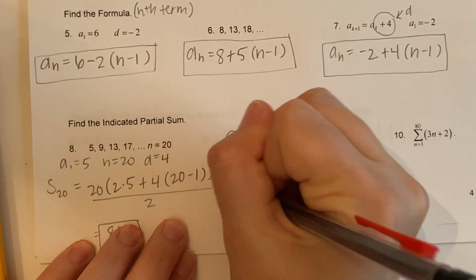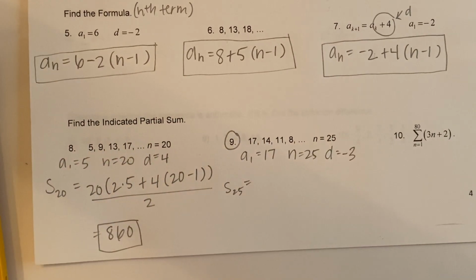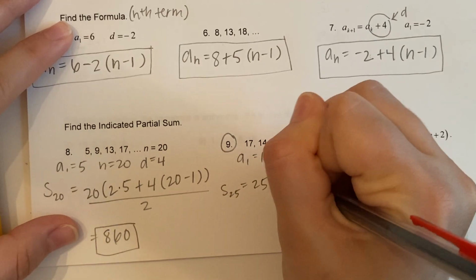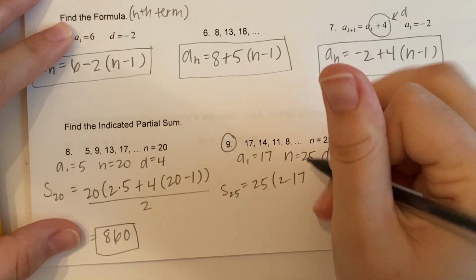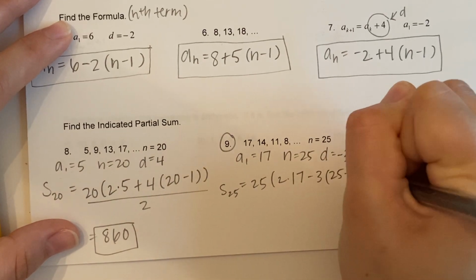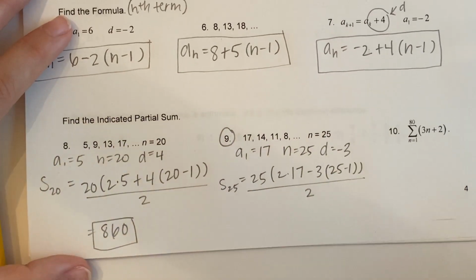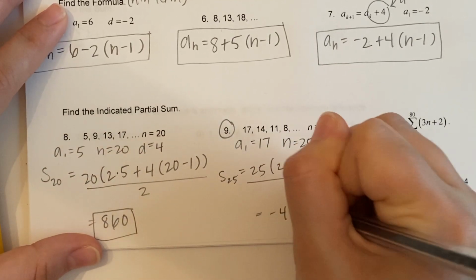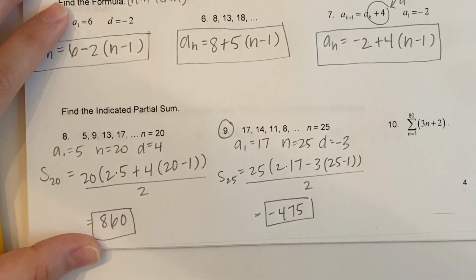So when you wrote your equation for the sum of the first 25 terms, you said 25, 2 times 17 minus 3, and then 25 minus 1 all over 2. When you typed that in, you got negative 475.